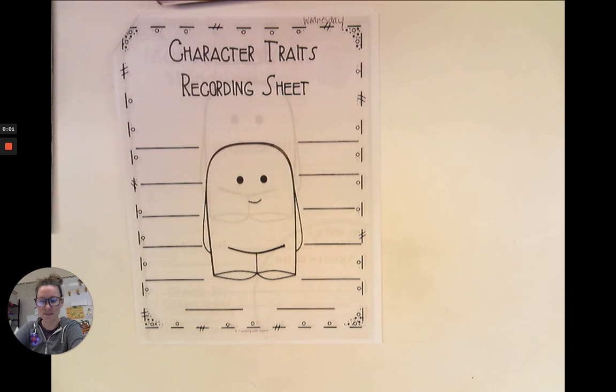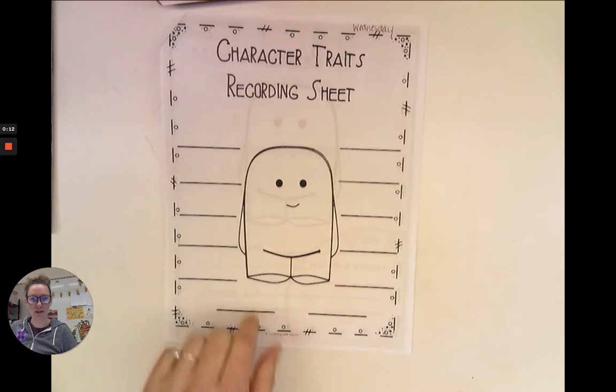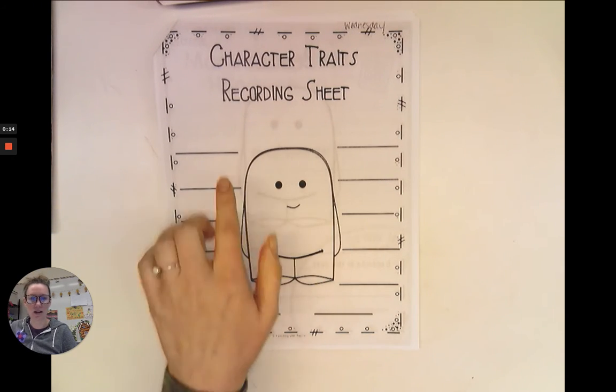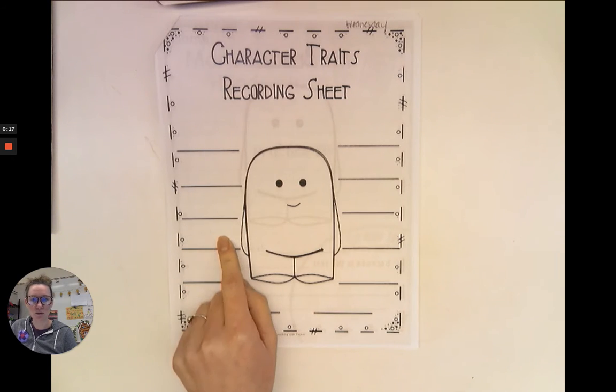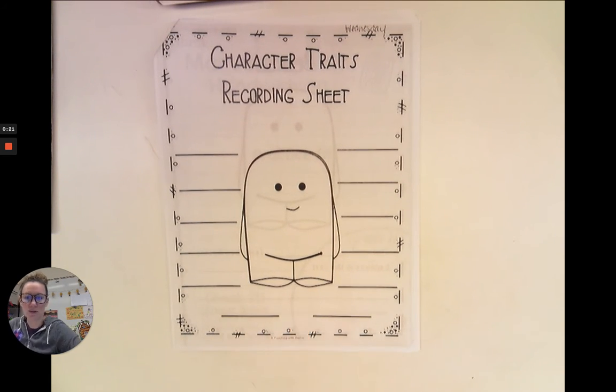Hi, friends. Okay, so after you have read or watched the read aloud Beekle, I want you to fill out this graphic organizer, and it has places where you can write character traits for Beekle. So let's think about Beekle as a character and what kind of words describe Beekle.